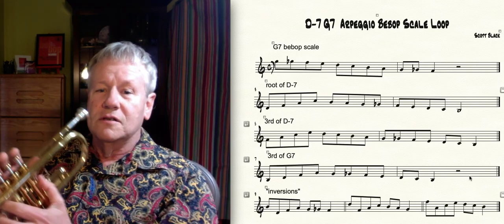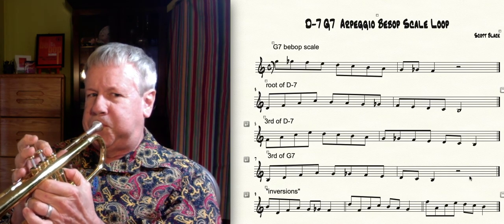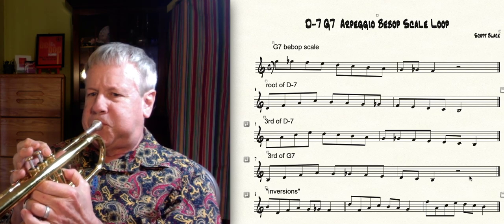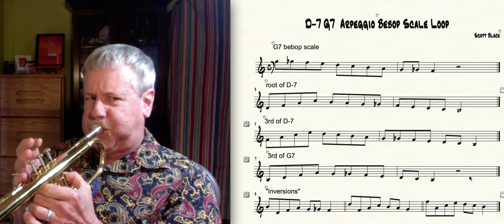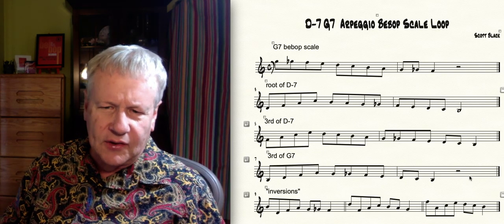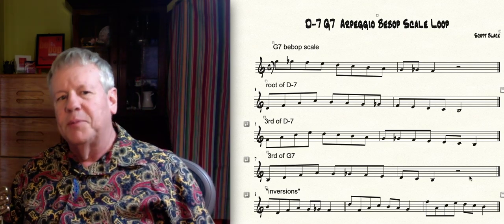So the inversions, instead of going up, I go down.